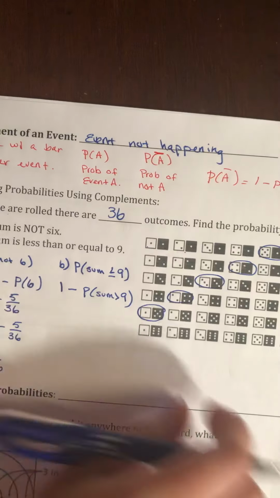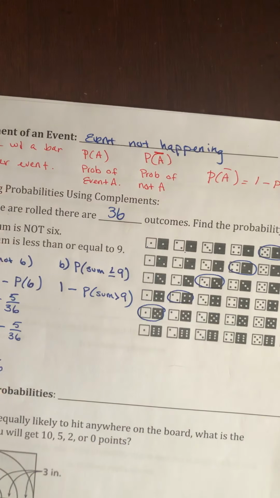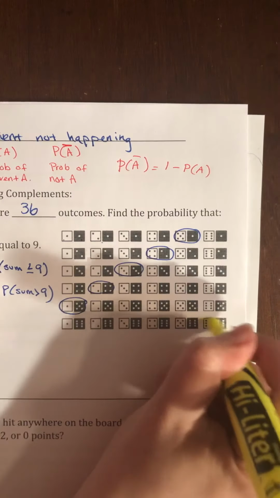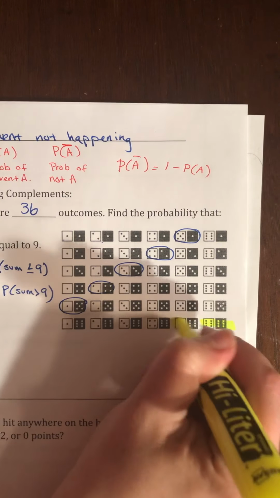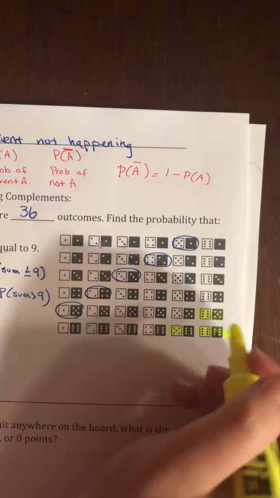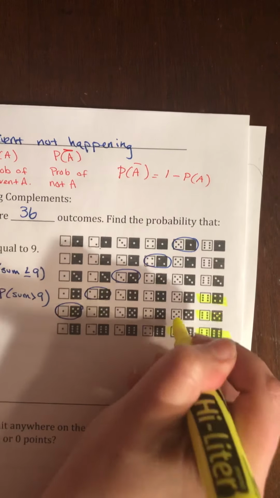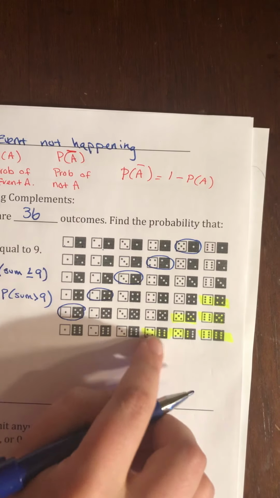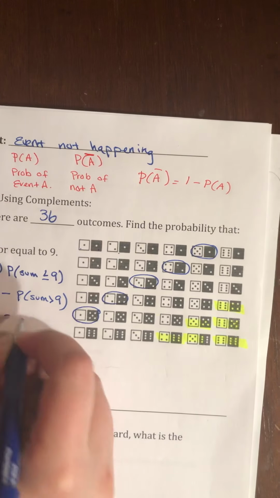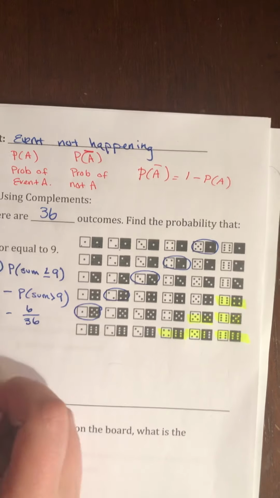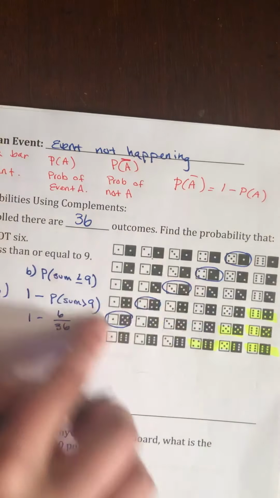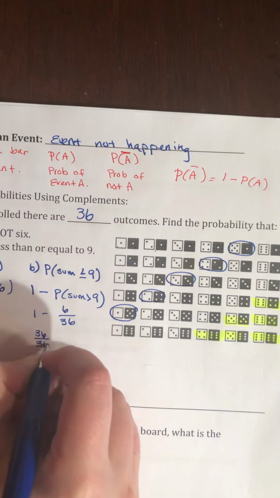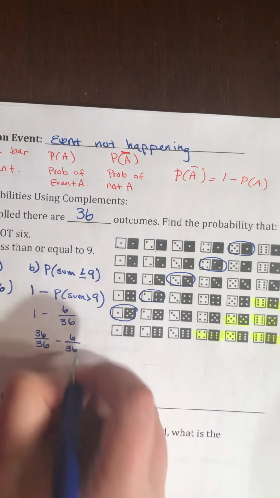That might be an easier way to do it. Which ones are greater than 9? 6 and 6 is 12. Those add up to 11. These add up to 10, and those are the only ones that would give you a sum greater than 9. So that's 6 out of 36. Again, without counting all of the others, if you find the complement, sometimes it might make it a little bit easier.